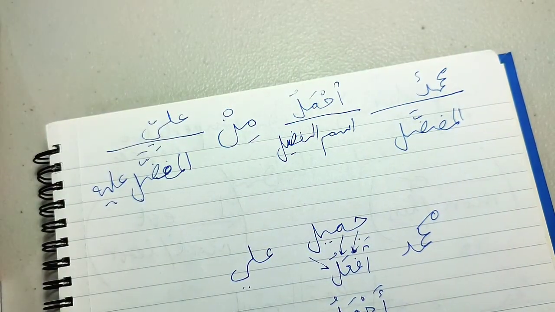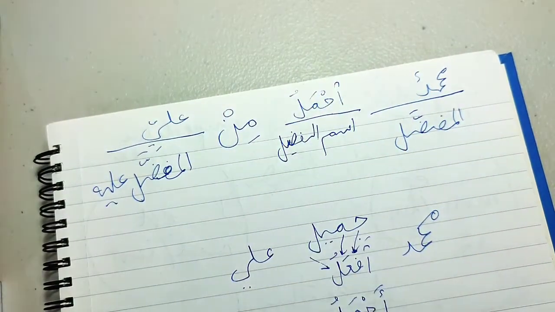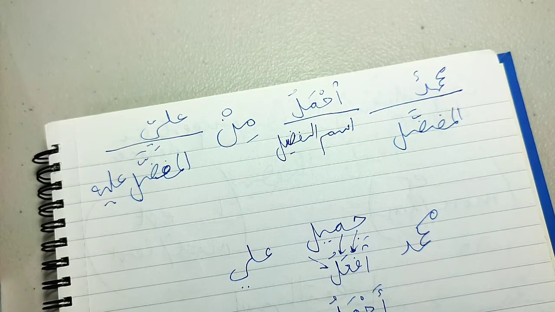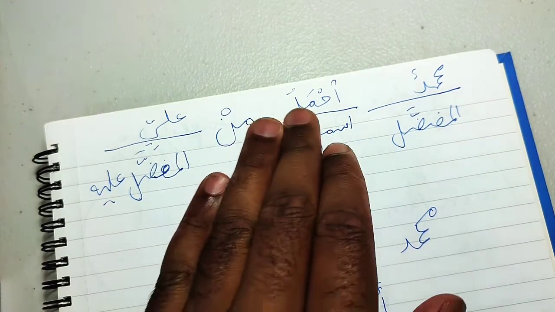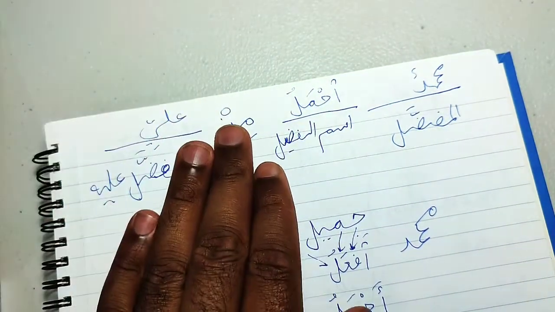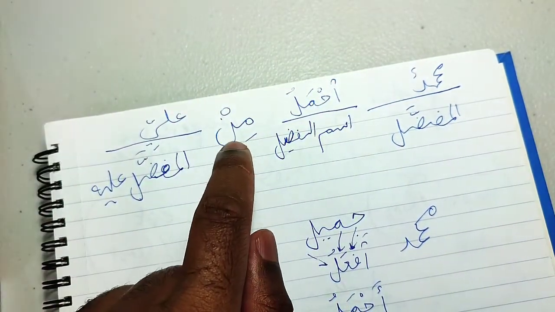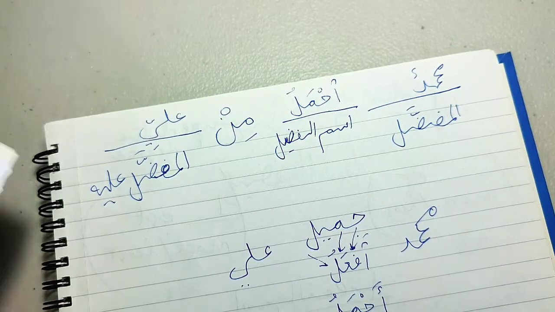It usually comes as khabar. So this will be mubtada, khabar. Muhammadun ajmalu min Aliyin, jar majroor. And it's wajib for us to have min after the ism tafdil. Sometimes min is mentioned, and sometimes it's not mentioned. When is it not mentioned?